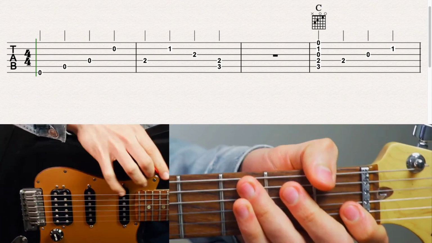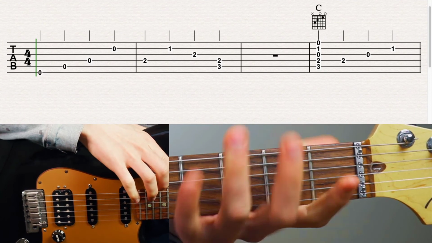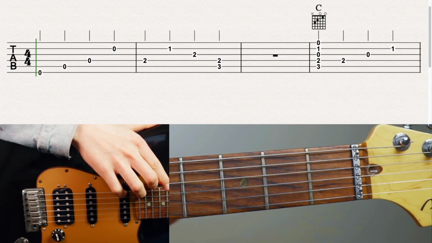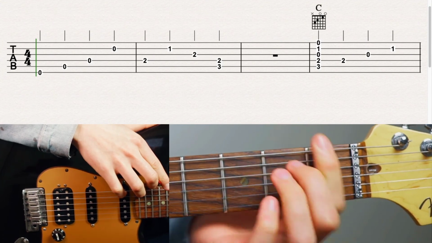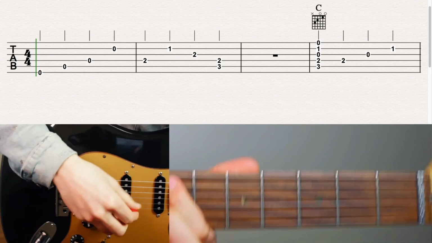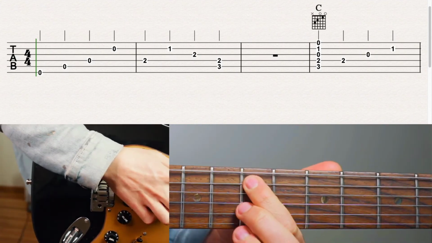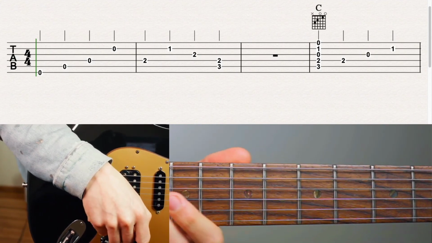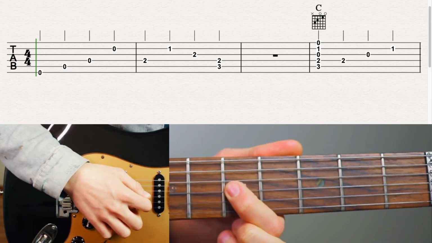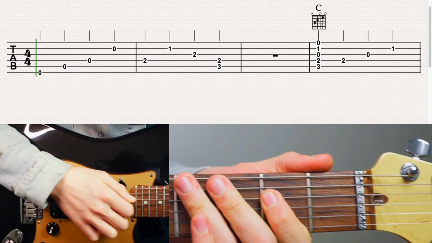But what I want you to take away from this, if anything, is the fact that the numbers here on the tablature represent the numbers of the guitar frets. It could say 7 on the A string, for example. It could say 5 on the G string, maybe. 2 on the D string.